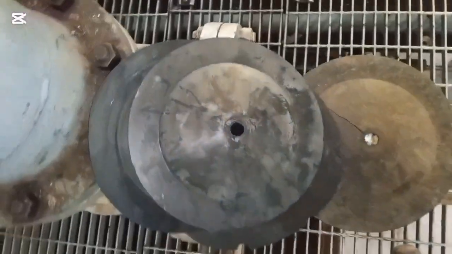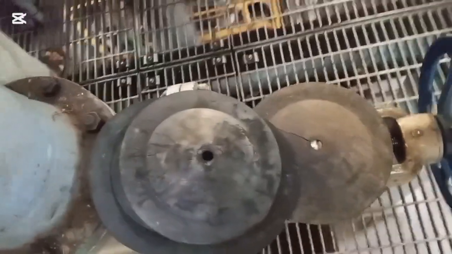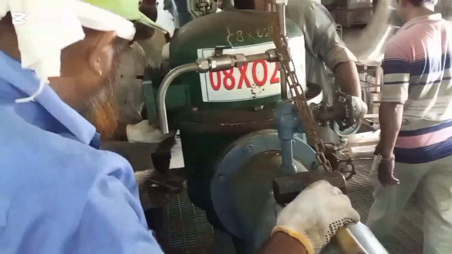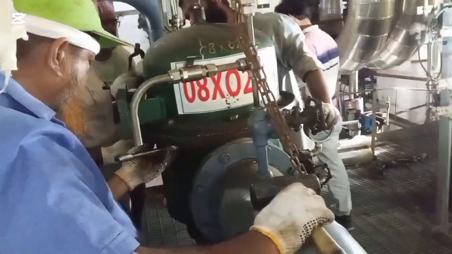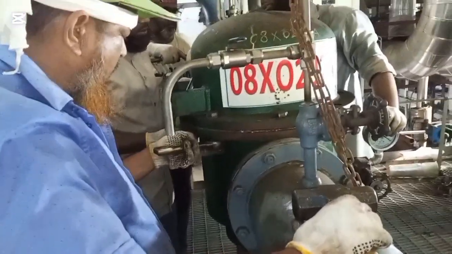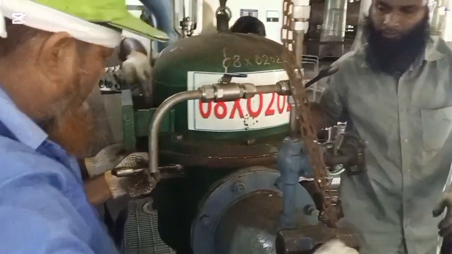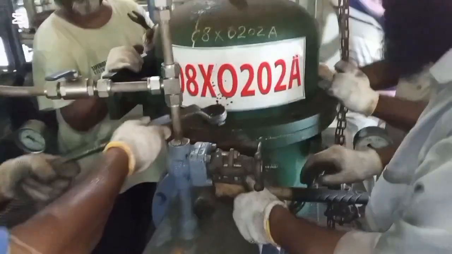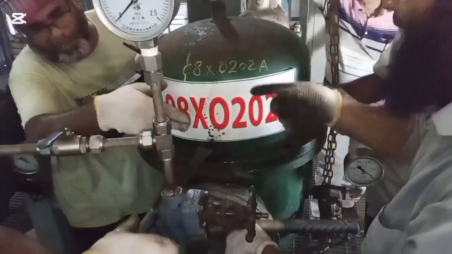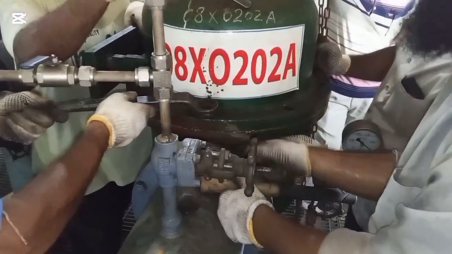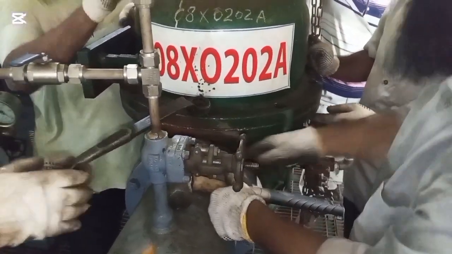Due to the low pressure zone, the suction fluid will start to move toward and mix with the motive fluid in the mixing chamber. The mixed fluid then enters the diverging portion of the ejector, where its velocity energy is converted into pressure energy.